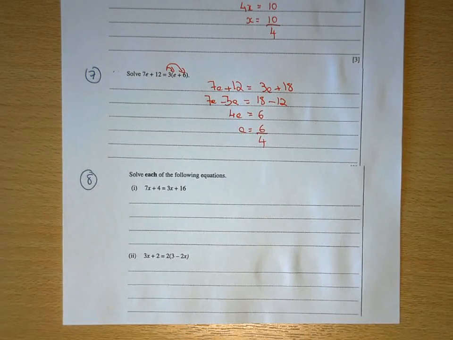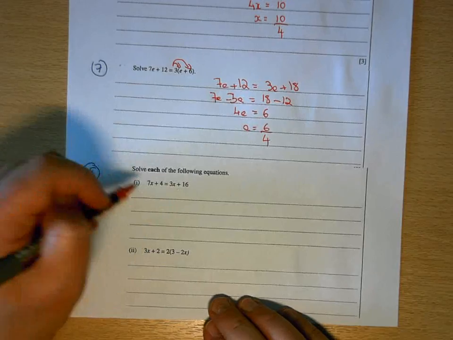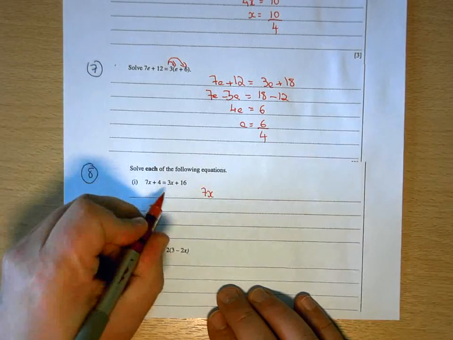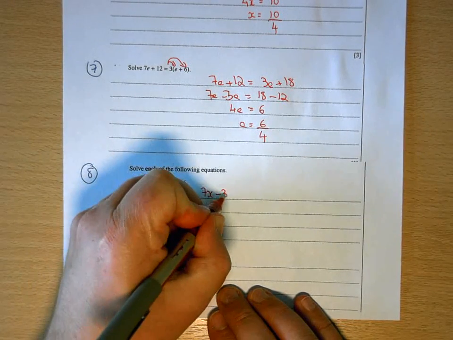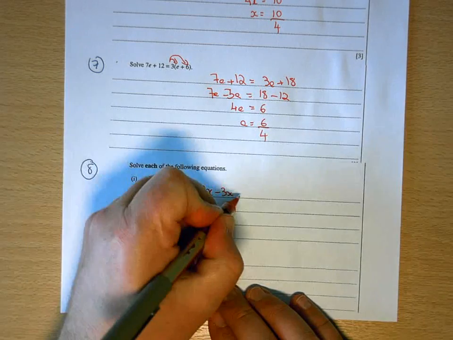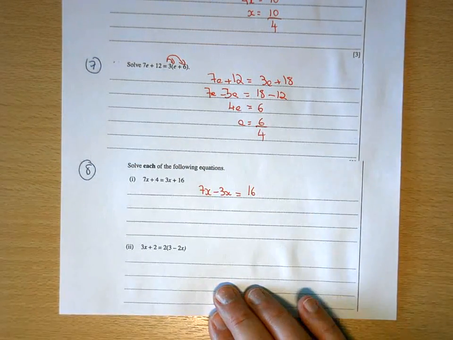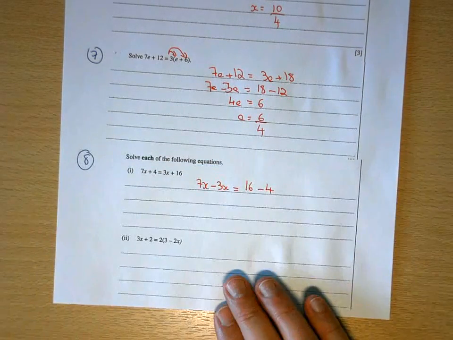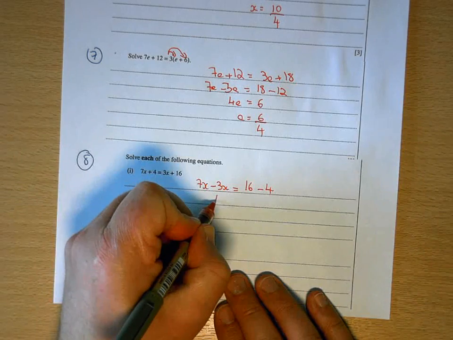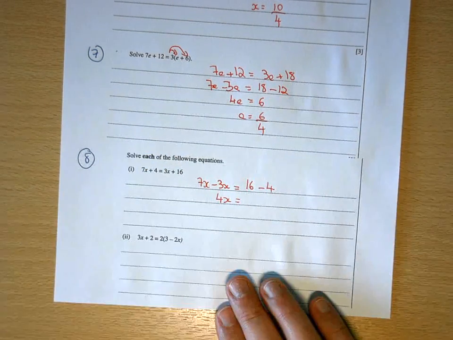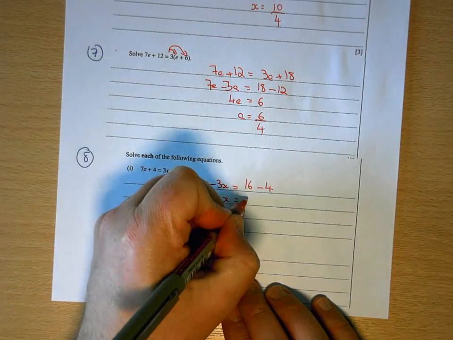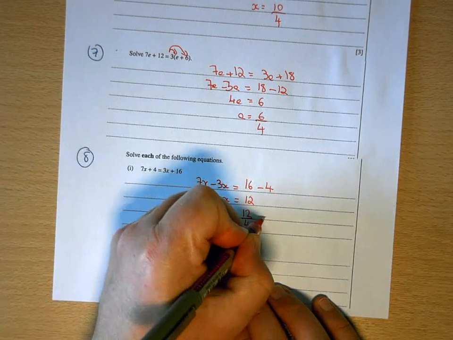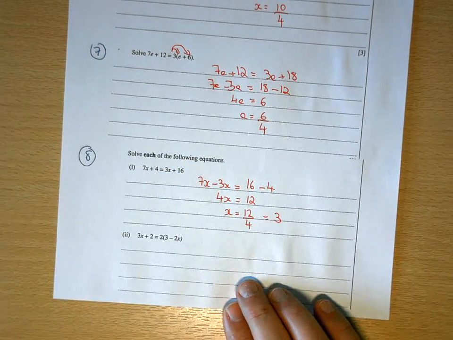And the final couple of questions. This one, no brackets to deal with, so straight away we can write down 7x is staying there, that 3x needs to come over and become negative 3x. That plus 16 isn't going anywhere, so it stays as positive, but this plus 4 becomes subtract or negative 4. 7x take away 3x, 4x, 16 take away 4 is 12. So x is going to be 12 over 4, and we can work out 12 divided by 4 is 3.